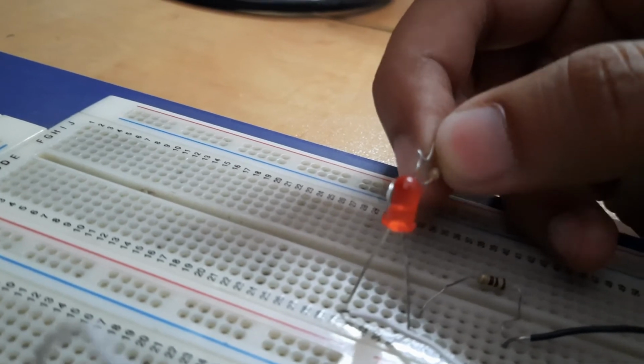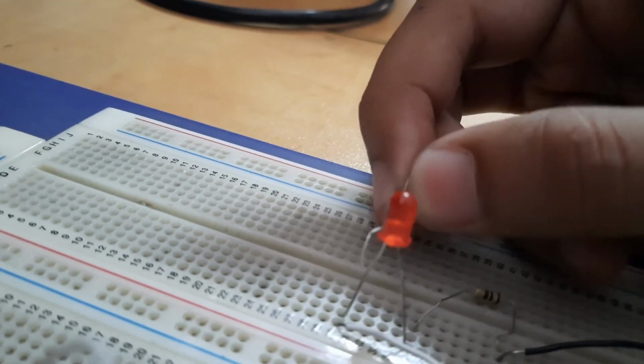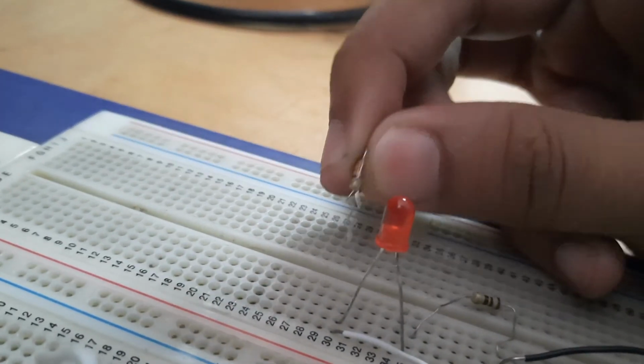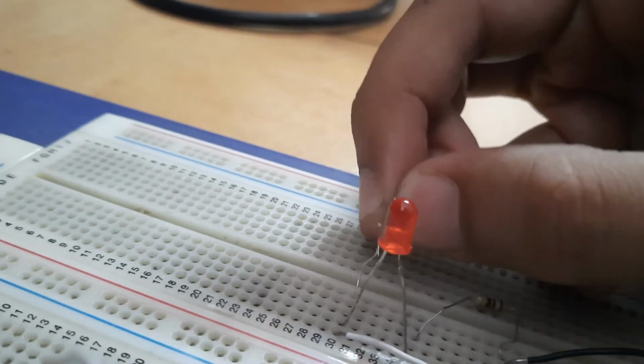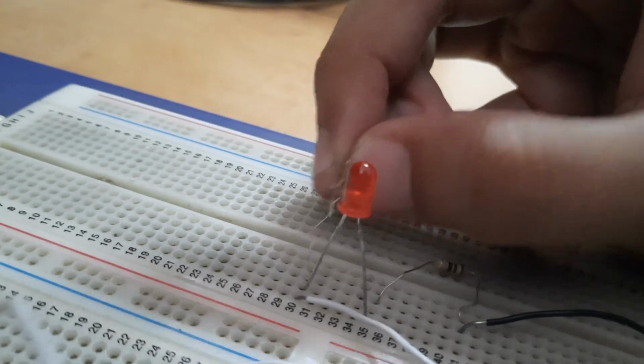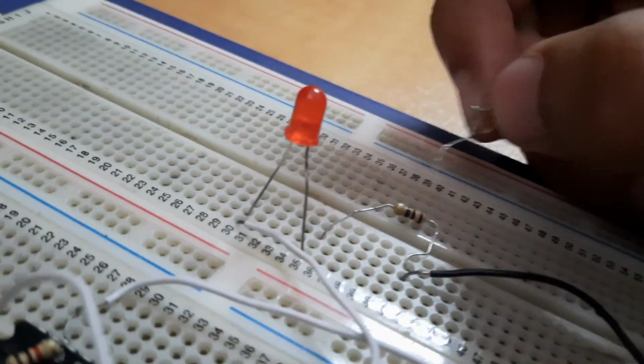First one is a bit thinner and second one is a bit thicker. The thinner one is for the positive and the thicker one is for the negative. So the output should be connected with the thinner one, that is the positive, and then the negative is connected with the negative pin through a resistor to protect the LED.